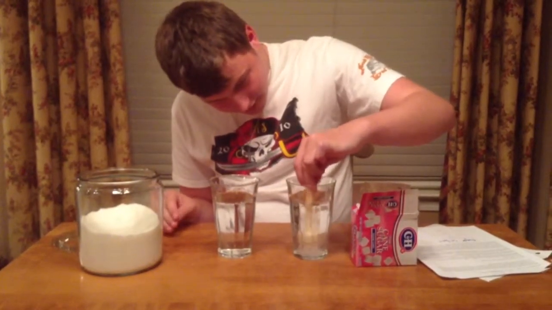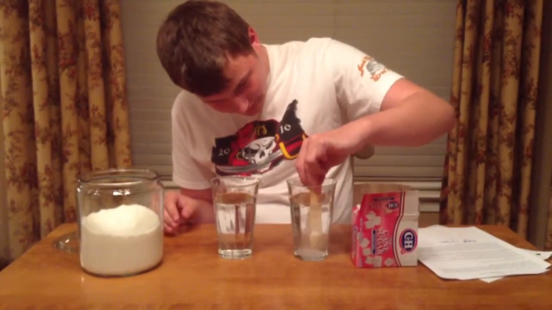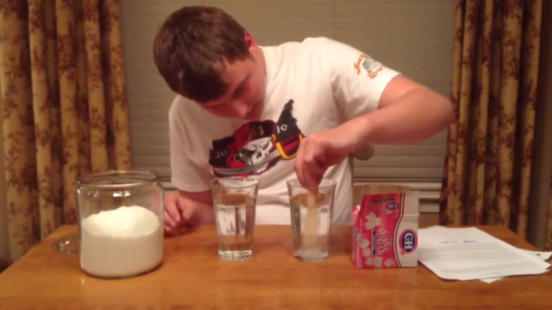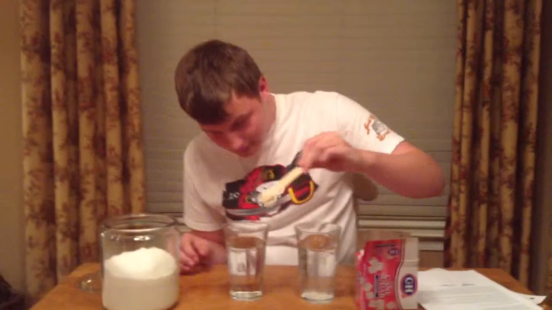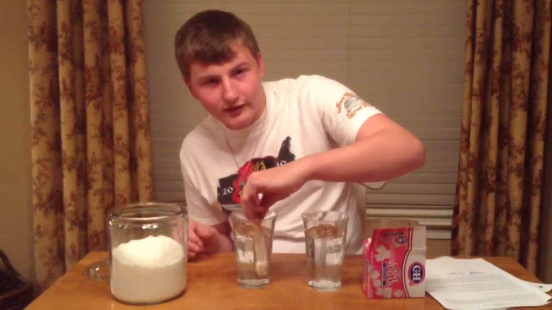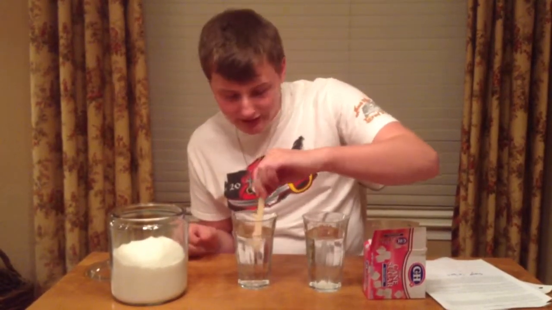Whereas this sugar cube does not have as high of a surface area, so it's still taking a while for it to dissolve in the water. So that's how surface area affects the rate of reaction.